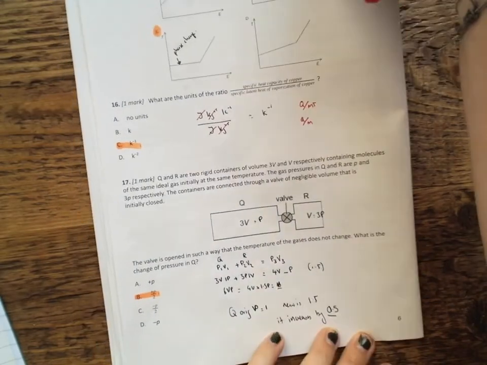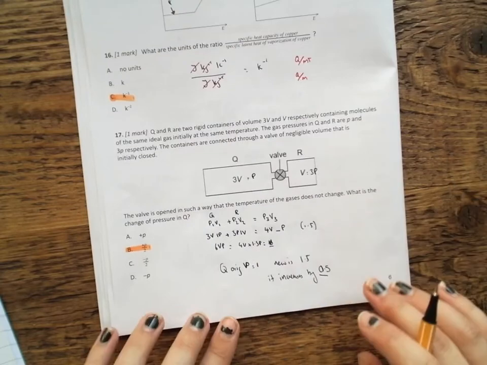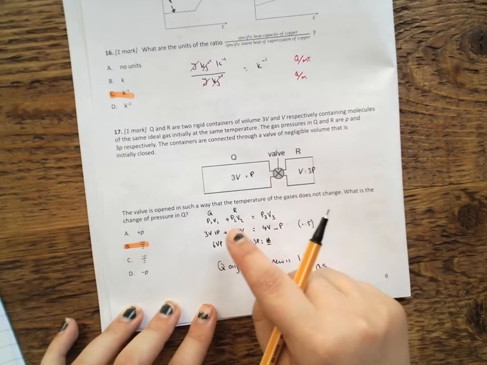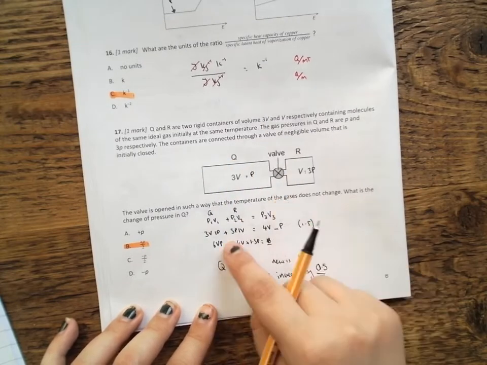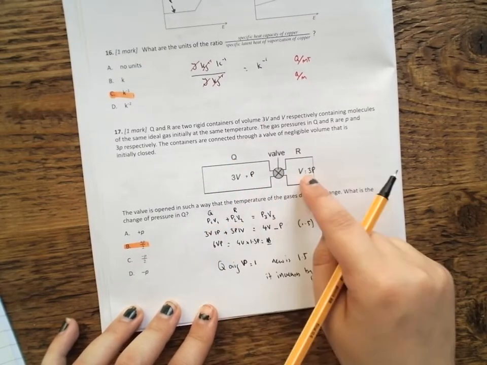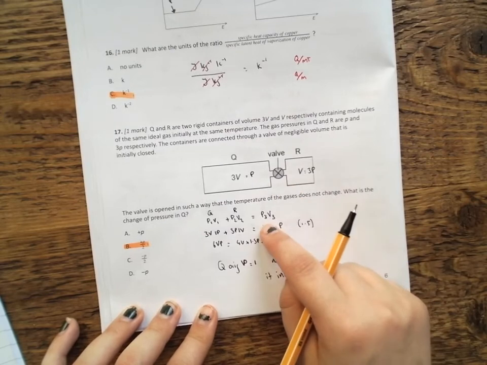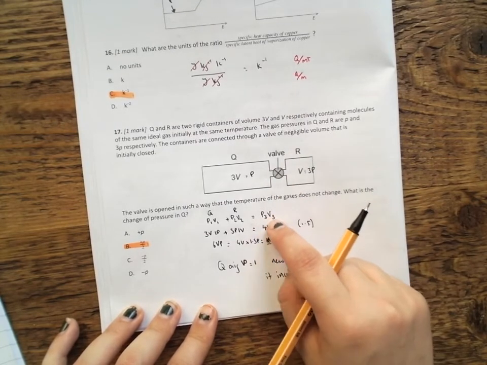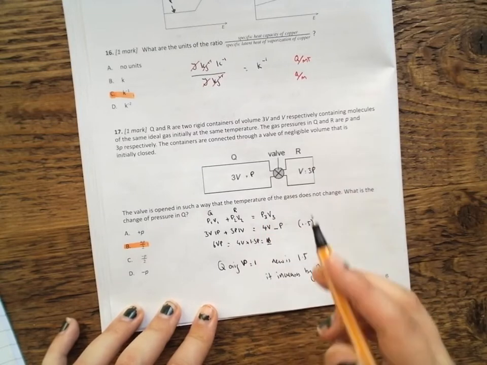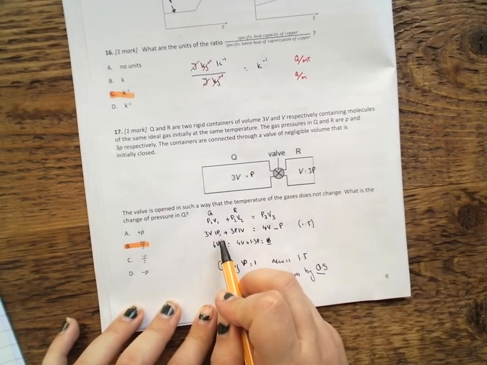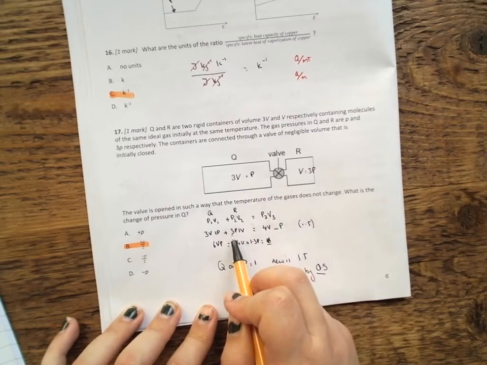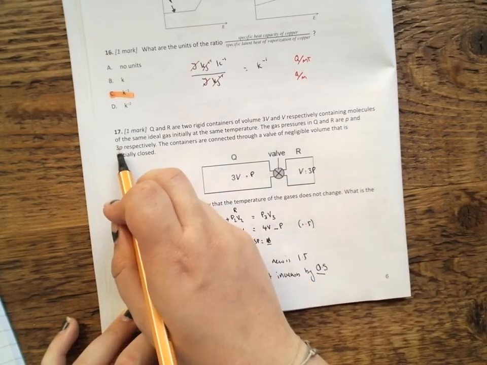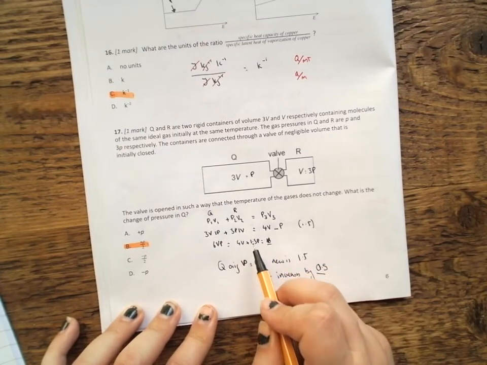Question 17 was asking us about the change in pressure if we opened up this valve. So we've got Q and we've got R. We have P1 V1 and P2 V2 for each of these. In this case, we're going to open the valve up, so we're going to have a new system of P3 V3. I've got 3V and 1P for Q. For R, I've got 3P, 3 times the pressure. It's told me that up in the question, and I've just got 1 volume.